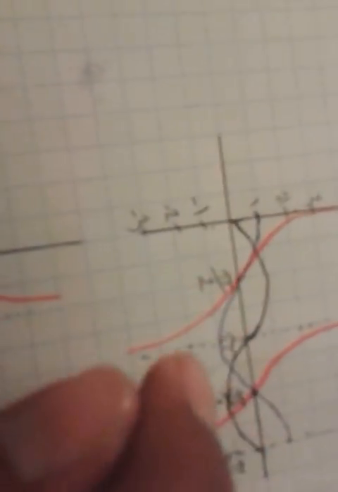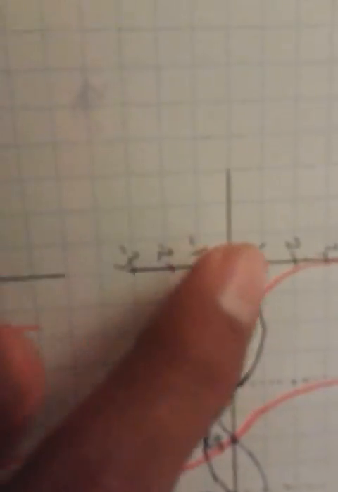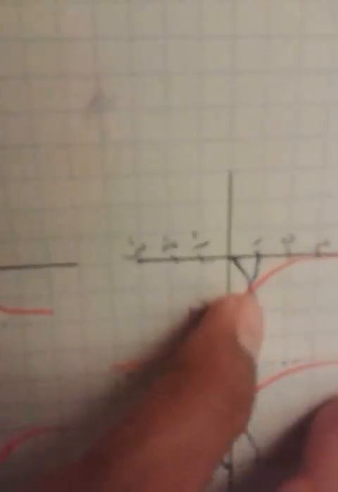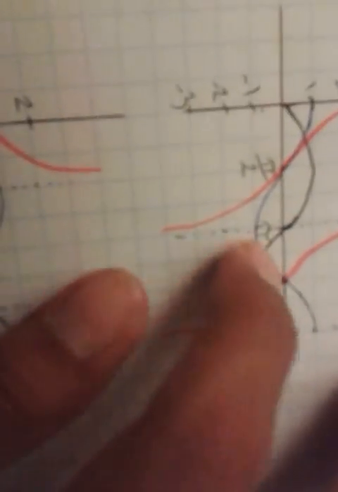Second graph, cotangent. Same thing, but this time sine cannot be 0. So we're gonna graph our sine graph, which is the black one. And every time sine equals 0, or crosses the x-axis, we're gonna draw an asymptote in there. In here you can't really see it because this is my y-axis, but then in here and in here.